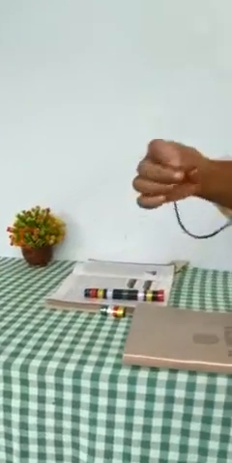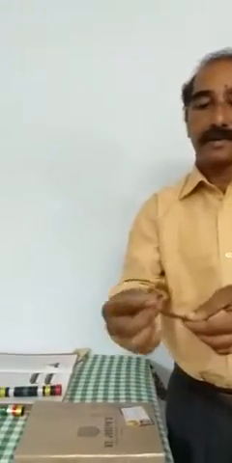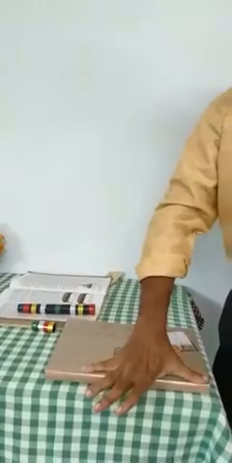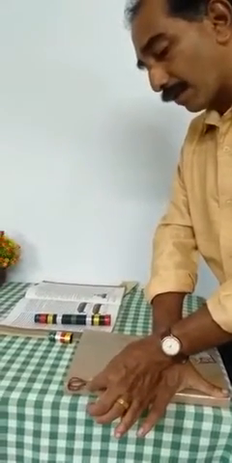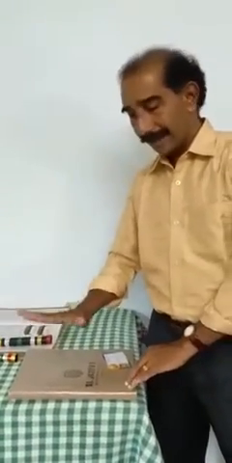This is half of 1 hand span. This is 1/4 of the hand span. So we measure 1 hand span, and this is approximately 1/4. So 1 hand span and 1/4 is the length of this book.